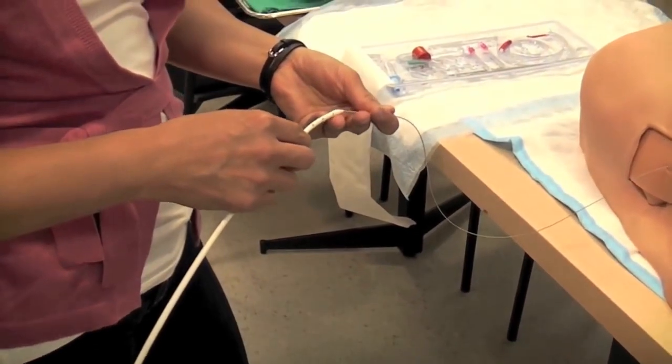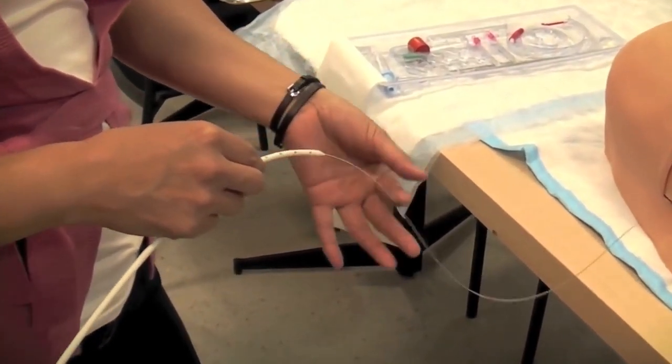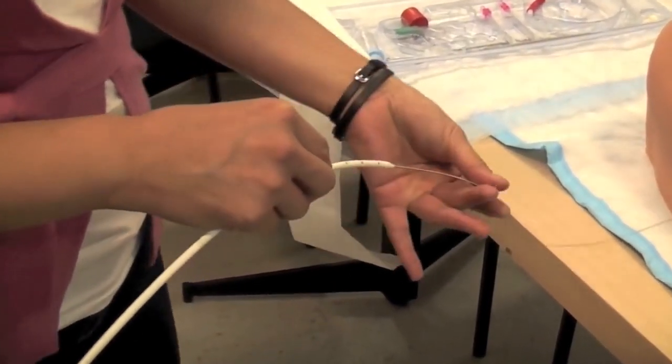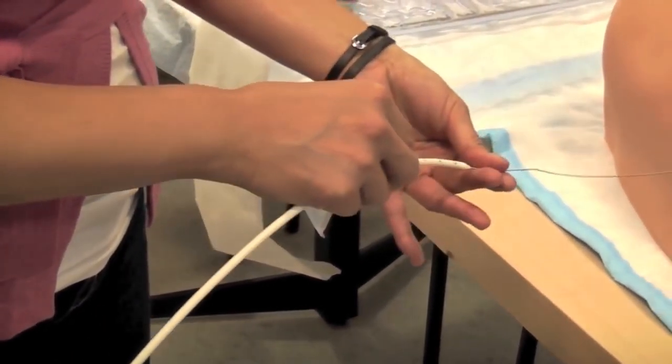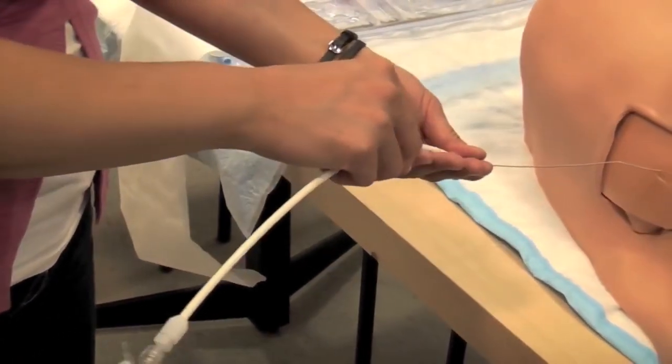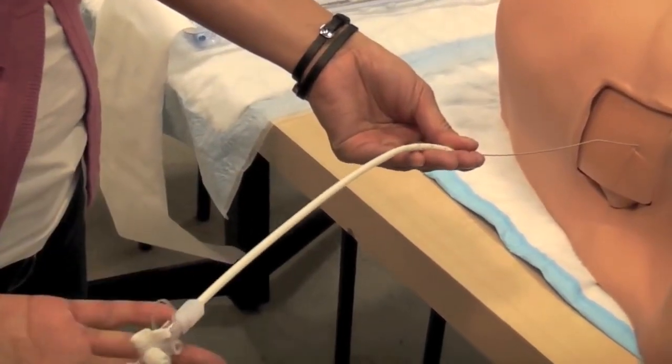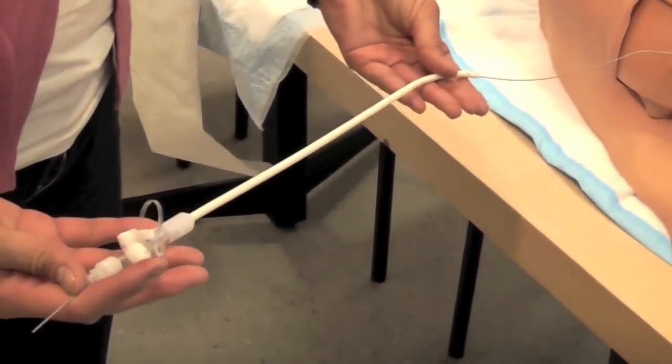The entire assembly is threaded over the guide wire. Ensure the guide wire end exits through the obturator.